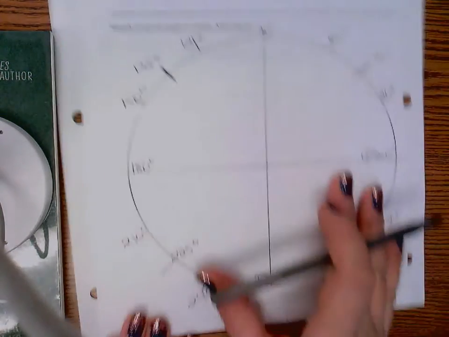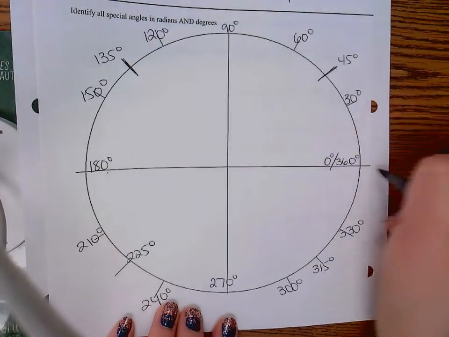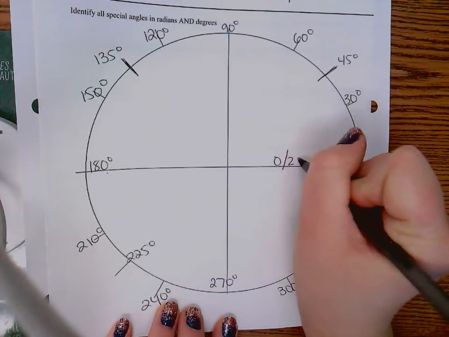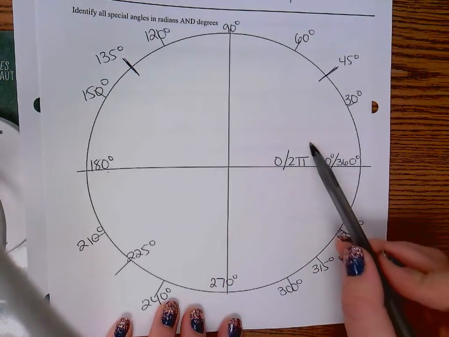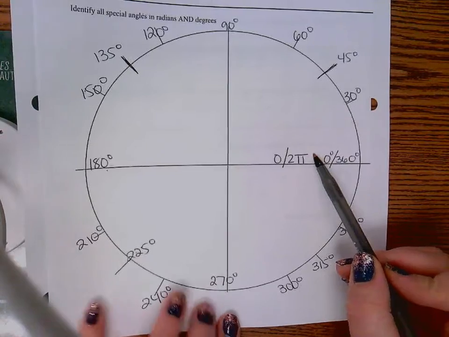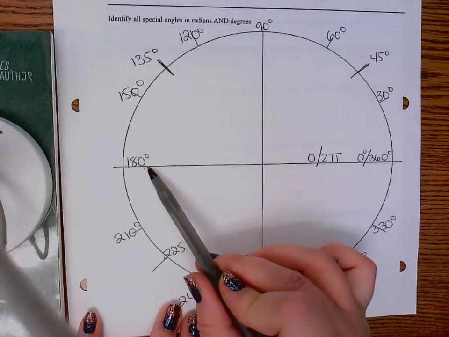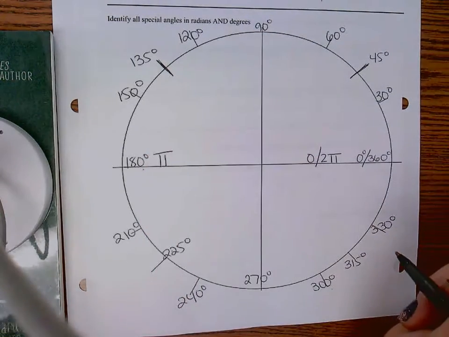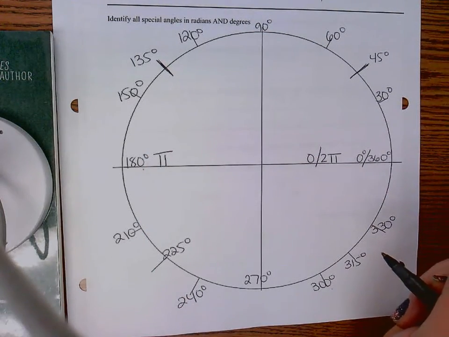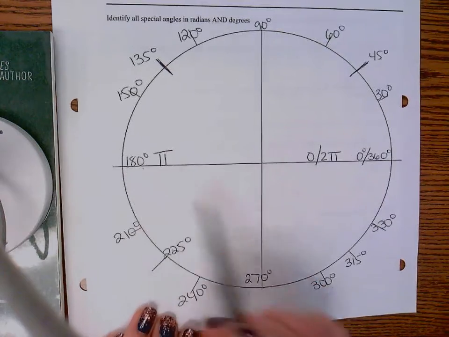All right, so when we're thinking about our unit circle, for radians, this would be 0 radians, and it would also be 2 pi radians. Once around the circle is 2 pi. The next one that I would do is 180, because that's half of a revolution. 180 is equal to pi in radians. So if you have to evaluate the cosine of pi, you have to know that it's located over here on the unit circle.